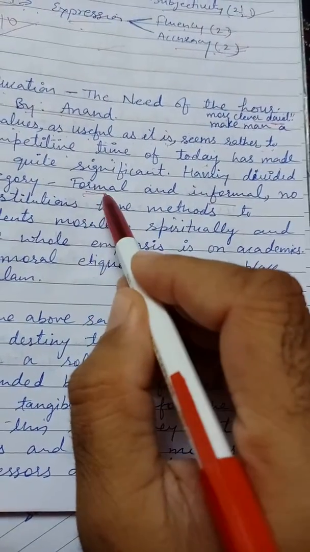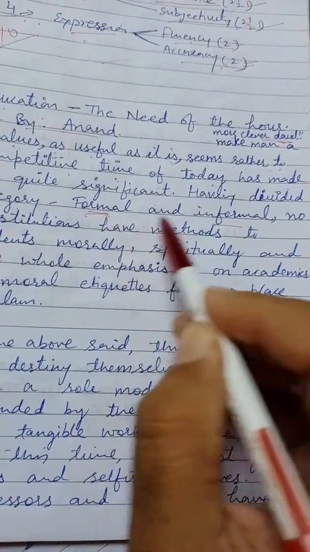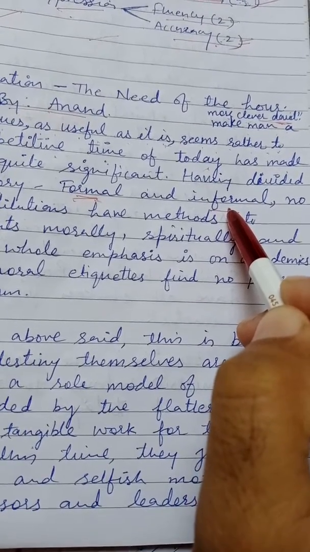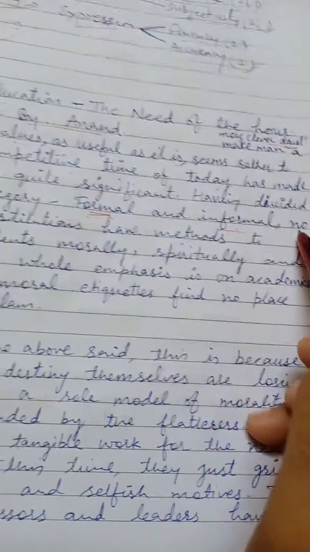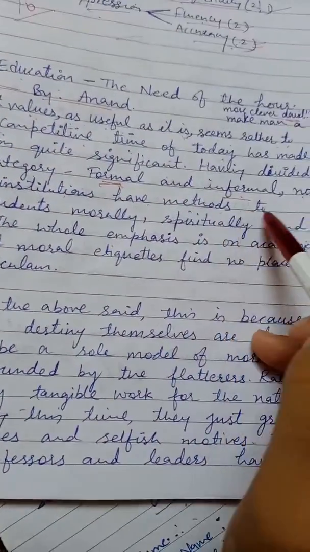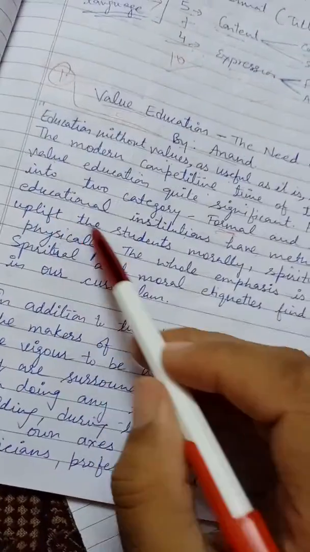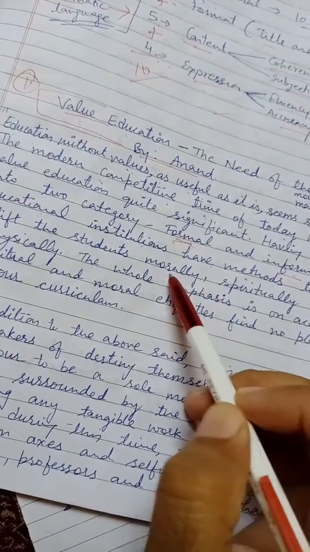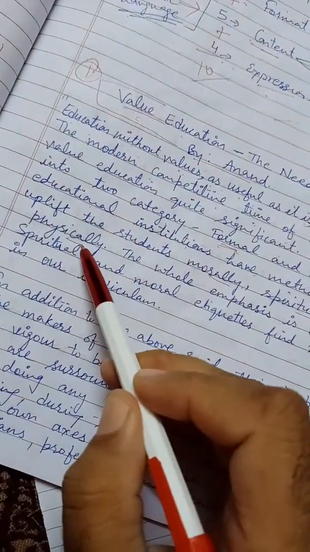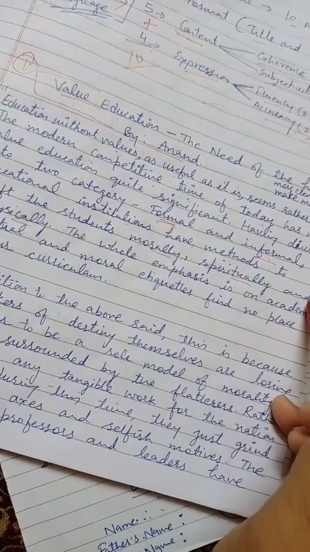The formal type is what we get in institutions, and informal is what we get at our homes, in our surroundings or in our society. No educational institution has methods to uplift the students morally, spiritually, and physically. So 3 points have been pointed out.